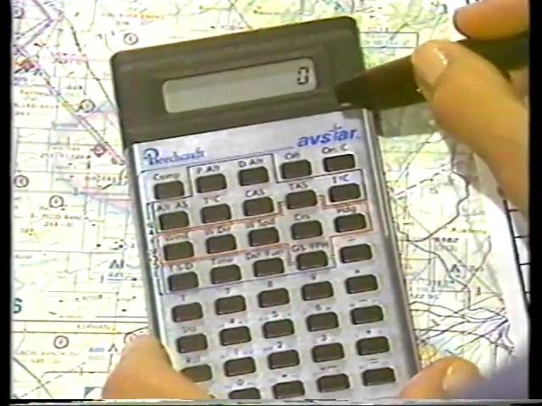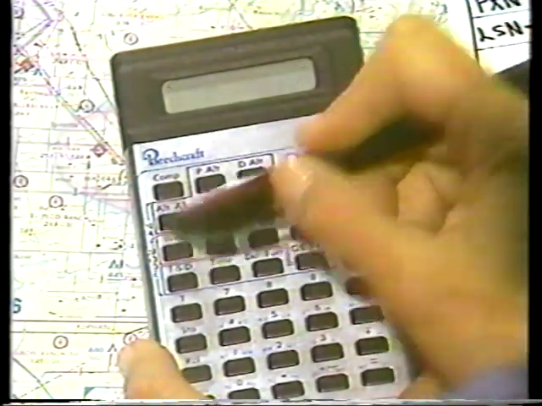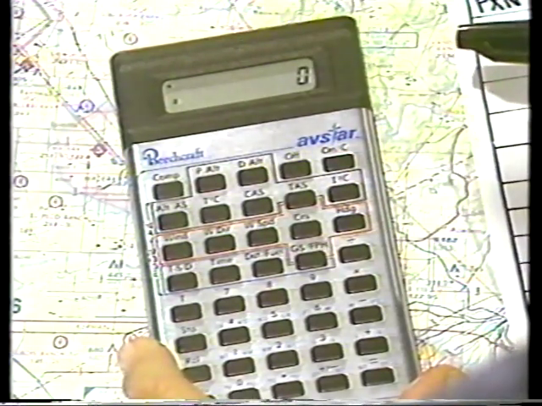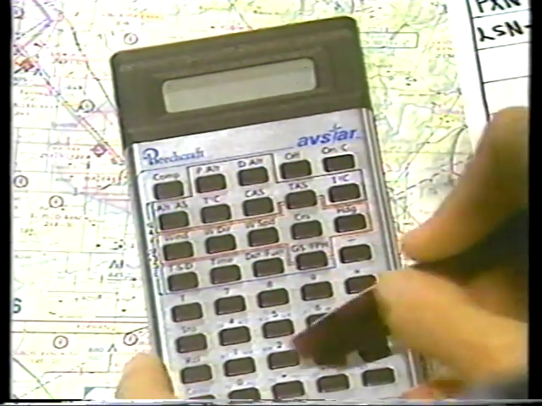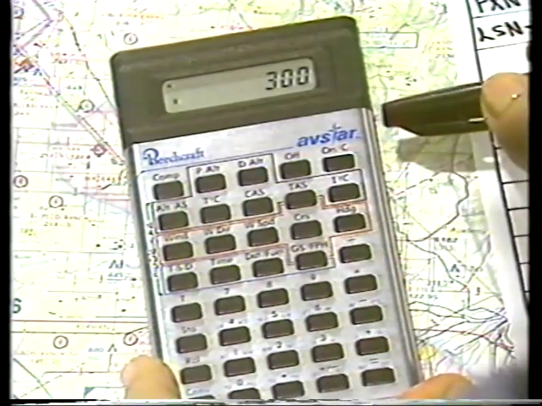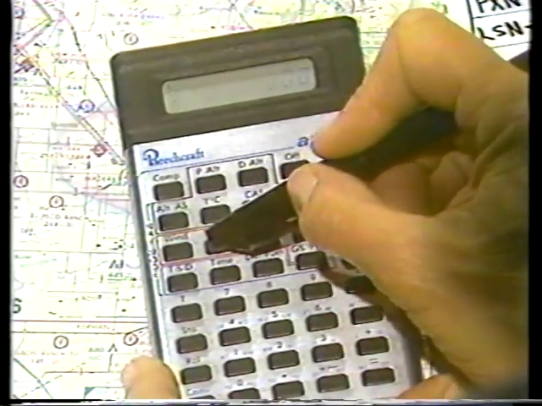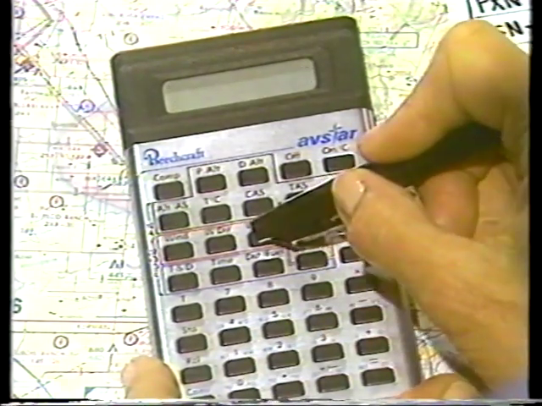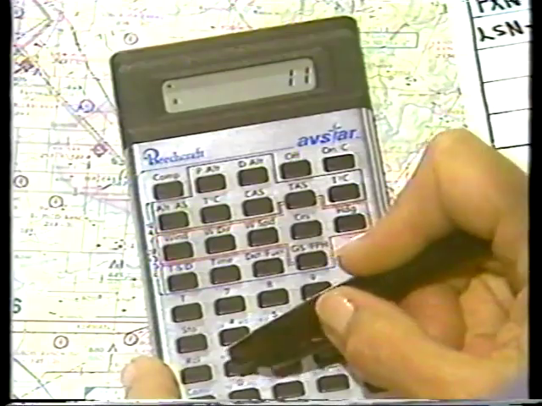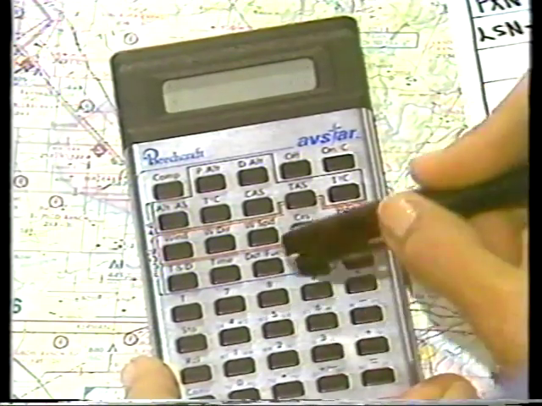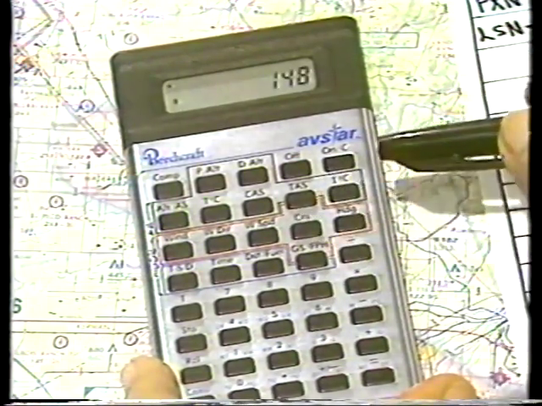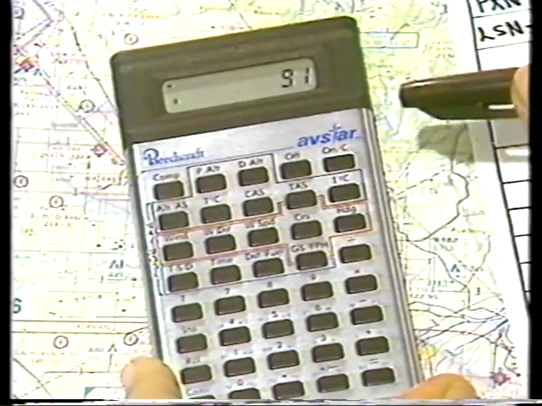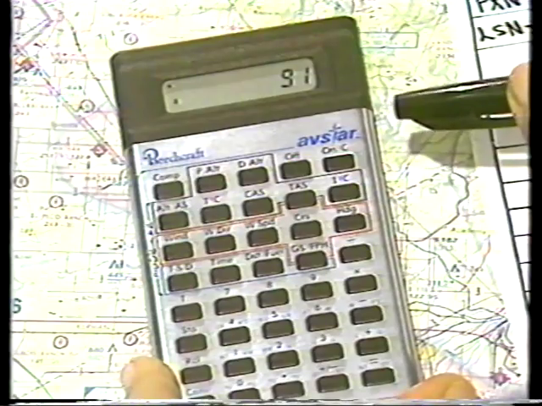Press the On button on the Avstar, then the Wind mode. Note the B on the display to assure the correct mode. Then enter 300 degrees, wind direction for our first leg, and press the Wind Direction key. Enter 11 and press Wind Speed. Enter 148 and press Course. Enter 91 and press True Airspeed. All necessary entries are now in the computer.